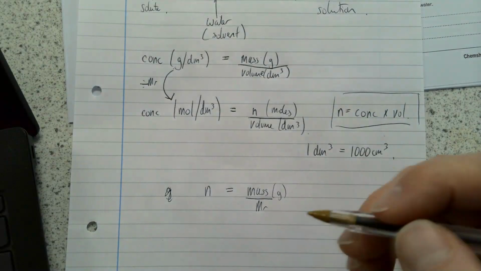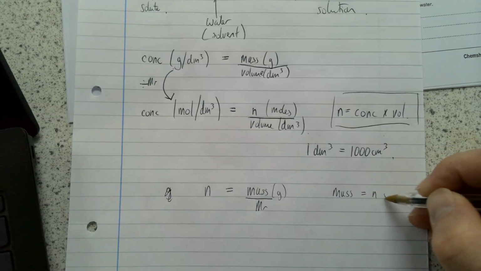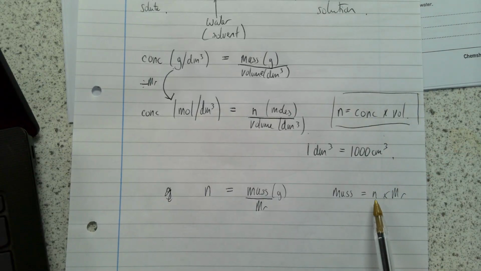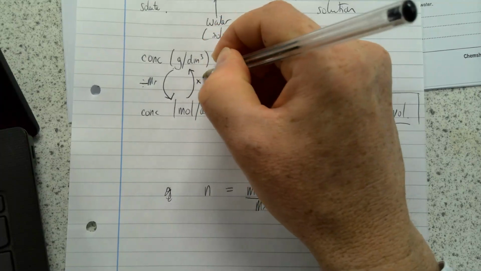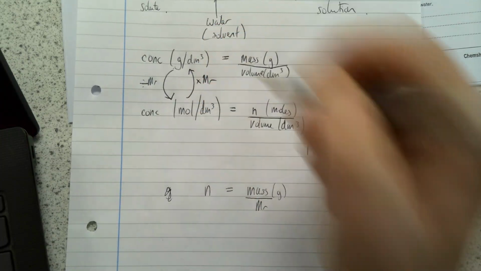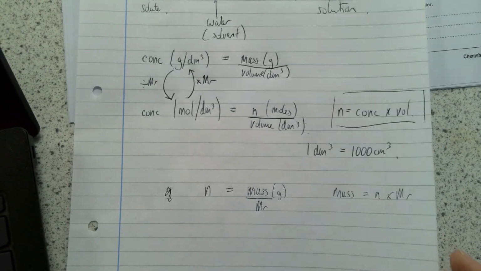We also know that mass is equal to the number of moles times Mr. In other words, if we want to go from moles to mass, we multiply by Mr. So that's how we go about the conversion in the other direction, and you'll need that when looking at the next worksheet, which is called concentration of solution.